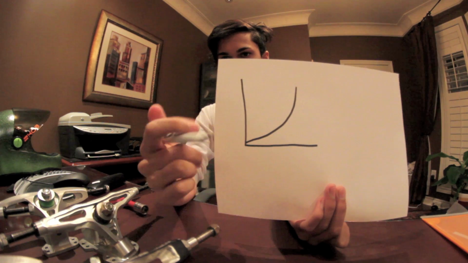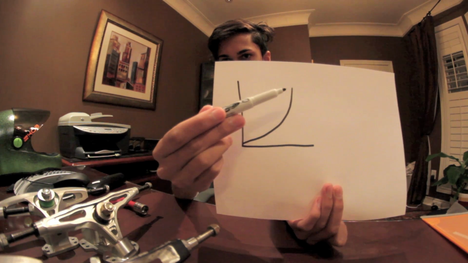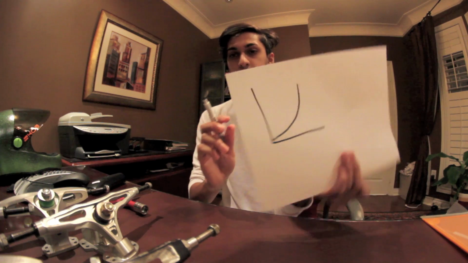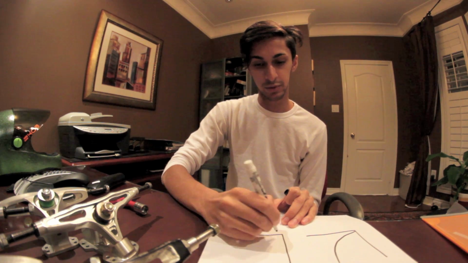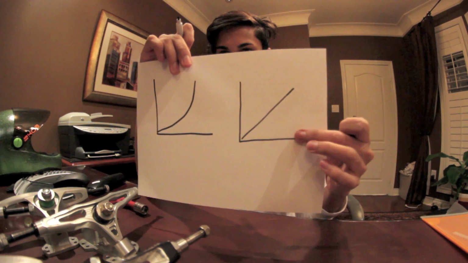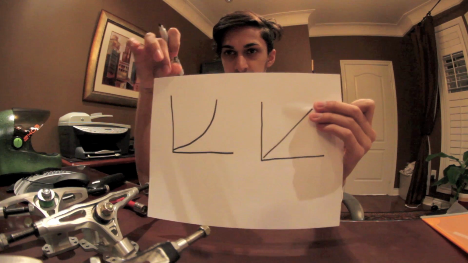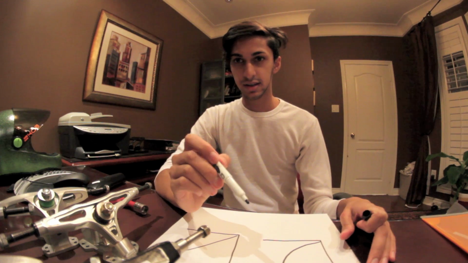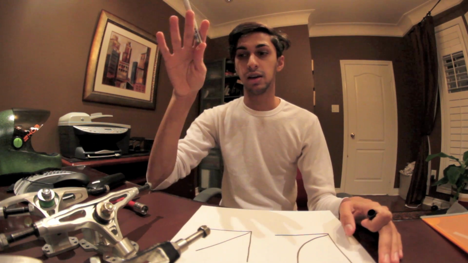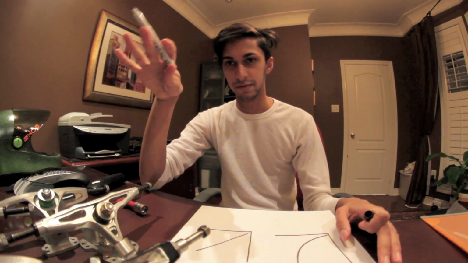So this is your graph, this is your turn. Now, for a rakeless truck, your turn will look like this. Rakeless, raked. Okay?